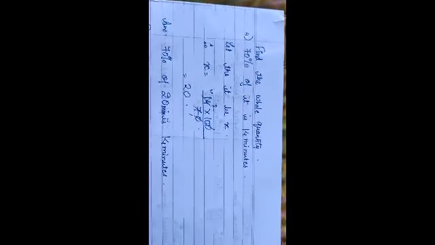Now we have to find the whole quantity. So the question says 70% of it, of whatever, is 14 minutes. So we'll say let the it be x. So we know, just plain simple conversion, 70% of x is equal to 14. So x is equal to 14 into 100 upon 70, which gives us 20. So 70% of 20 minutes is 14 minutes.